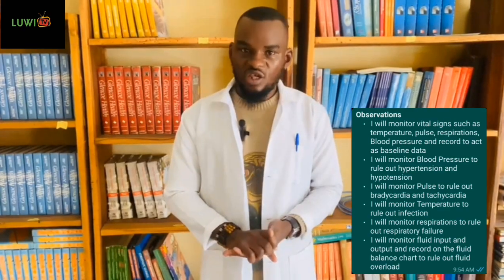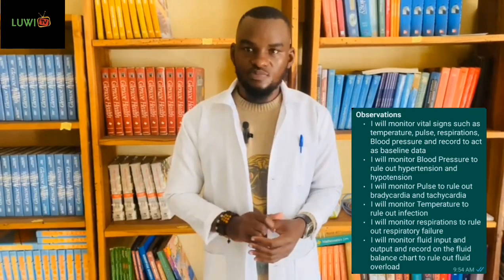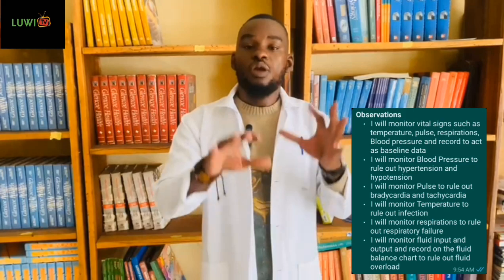Why are we doing the observations? We need to ensure all the vitals and everything that we need is in the normal range. If there is any deviation from normal, it is going to be a call for action. So the first point on observations that we are going to have is I will monitor vital signs such as pulse, respirations, temperature, blood pressure, and record to act as the baseline data. So when you record, it is going to be your baseline data in that when you keep on monitoring or checking for those vitals, you're going to be referring to the first ones that you got.